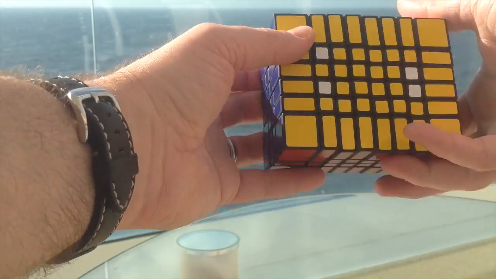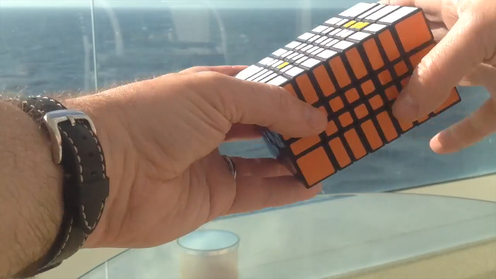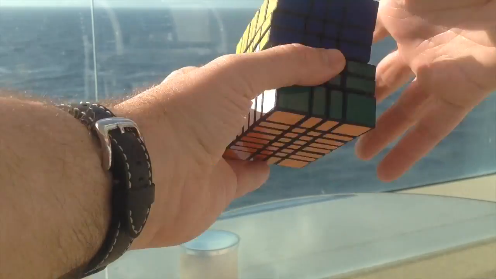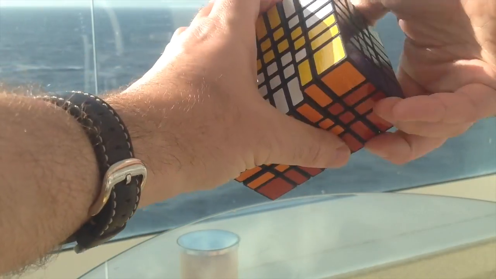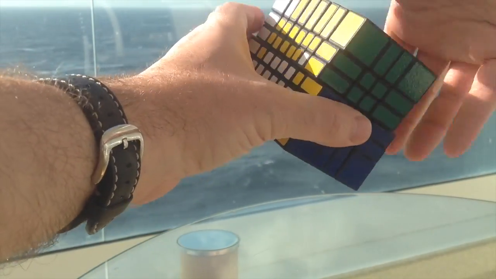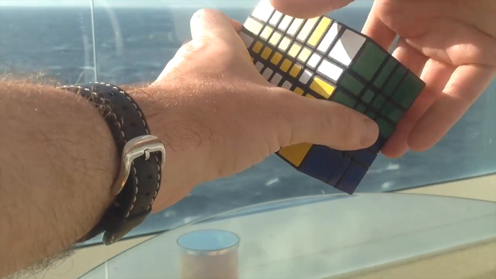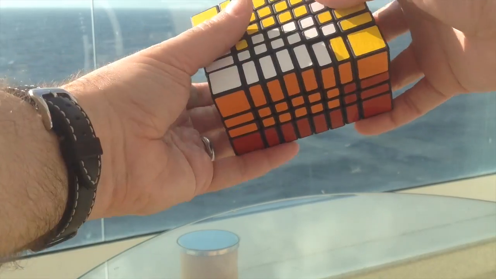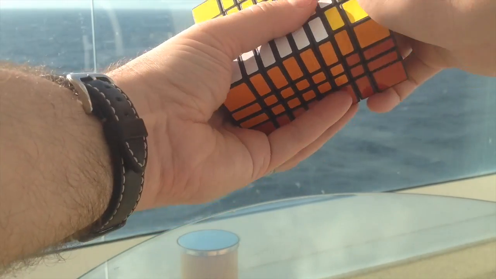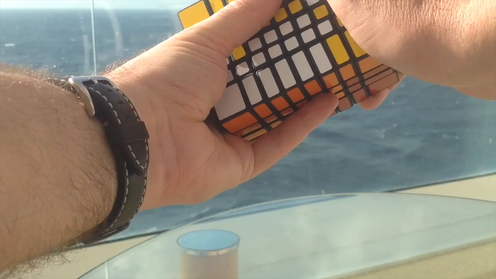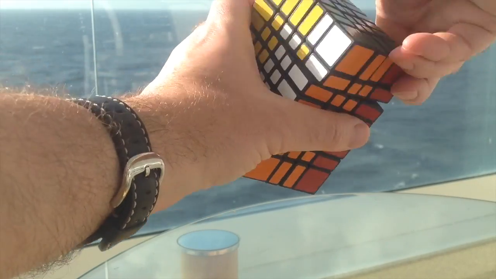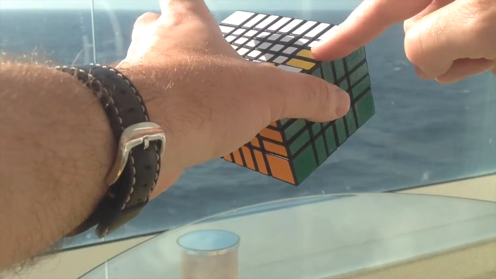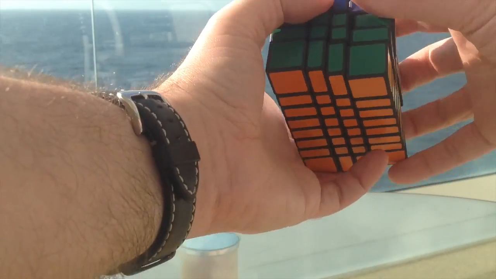So now we have it down to these centers here. I'm going to take these two and swap them with these two. 2U, 2R, 2F, 2U, 2F, 2R, 2U. Moves it over to here, do it once more.